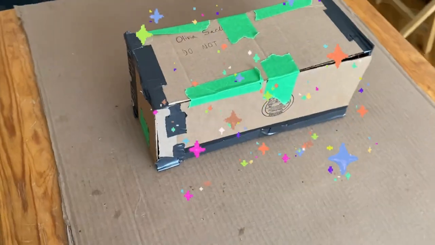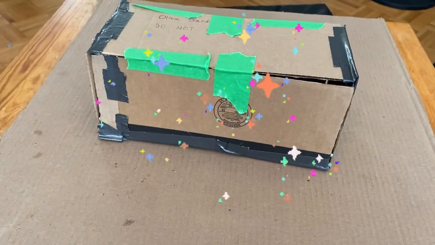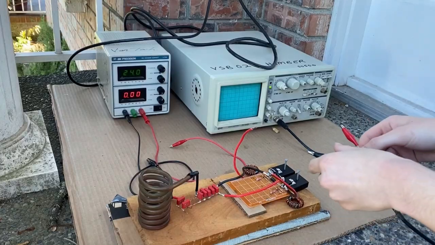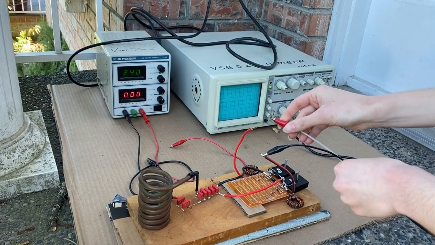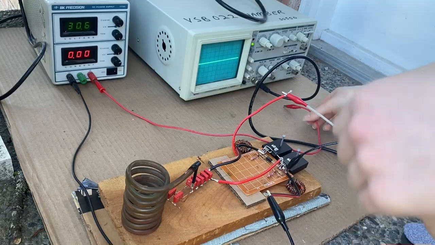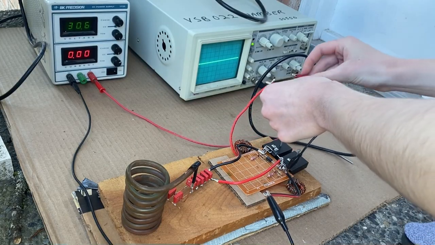I put the finished product in a cardboard box. I borrowed a DC power supply and an oscilloscope from Vantech to test out the circuit. As I connected the power, I found a problem.